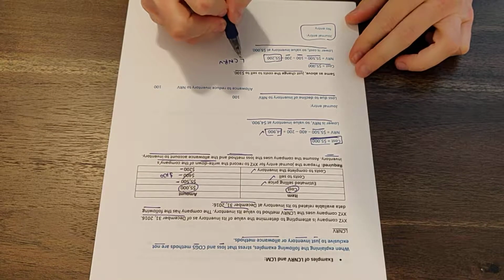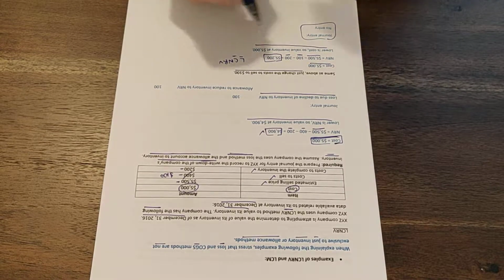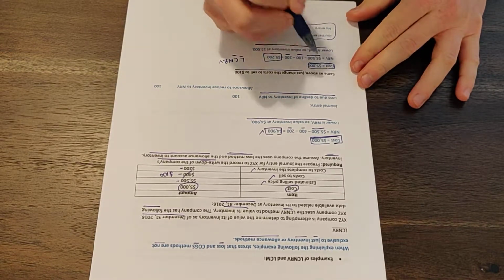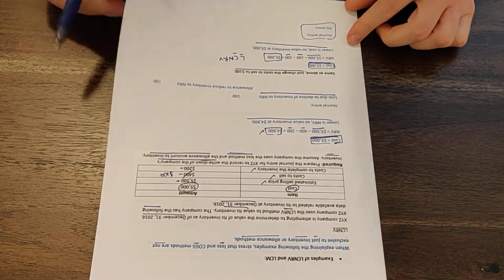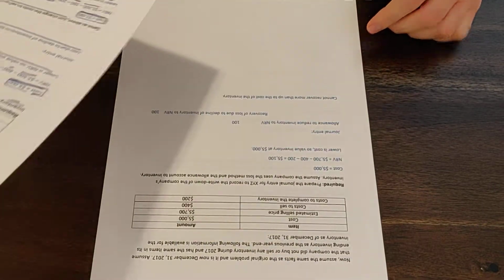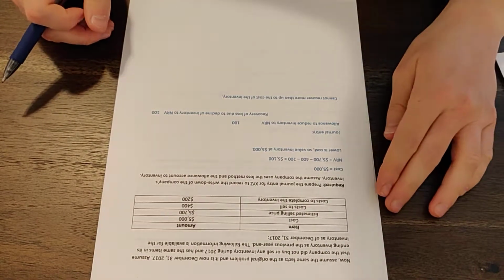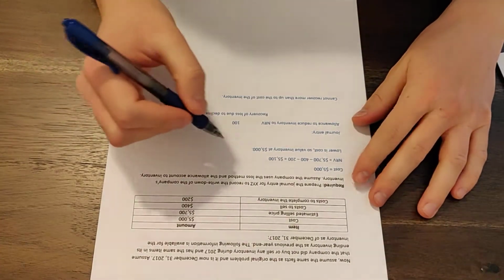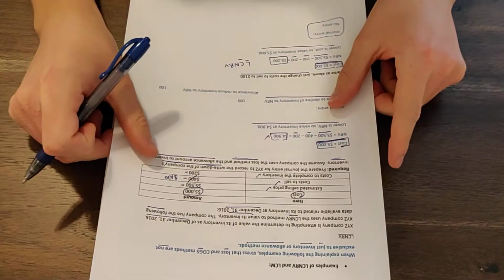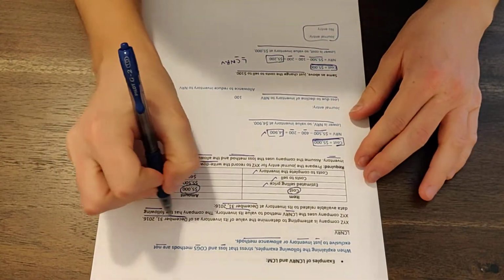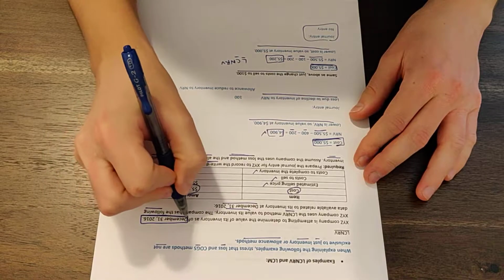But anyways, we're picking the lower one, okay? And so the lower one in this case is actually just the cost, okay? So that is the first example for LCNRV, okay? So this first example here, we're doing it as of December 31 of 2016.